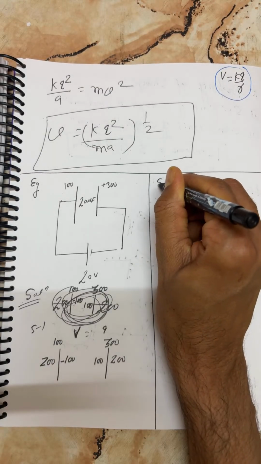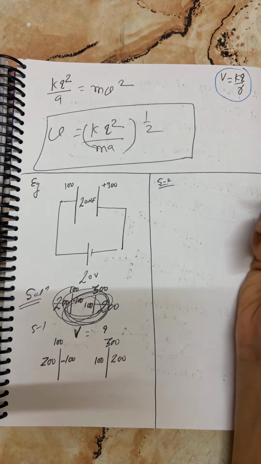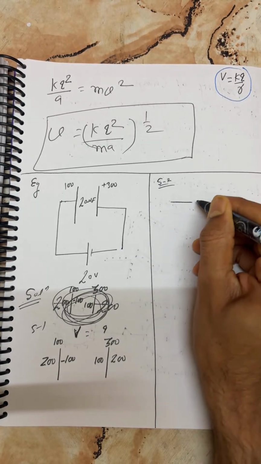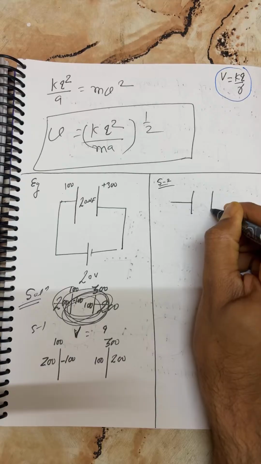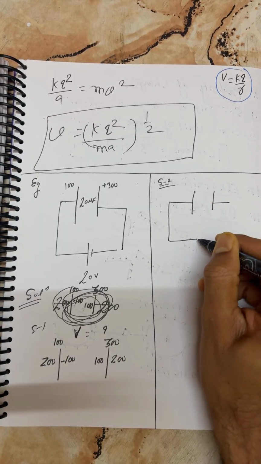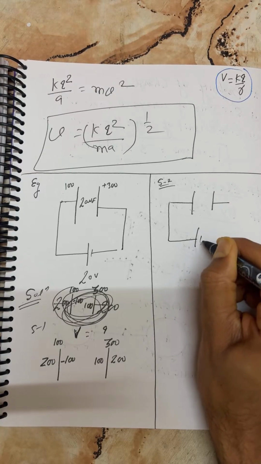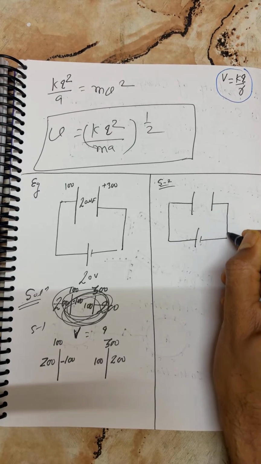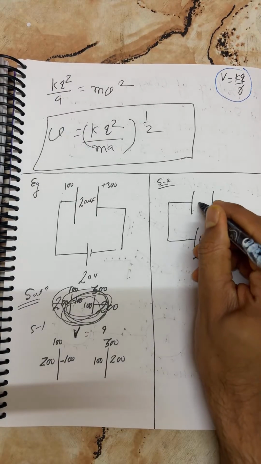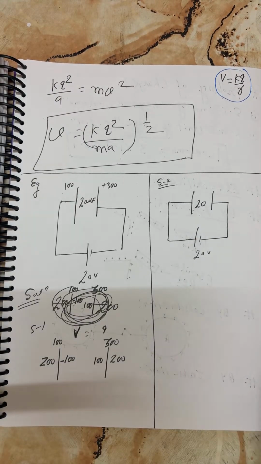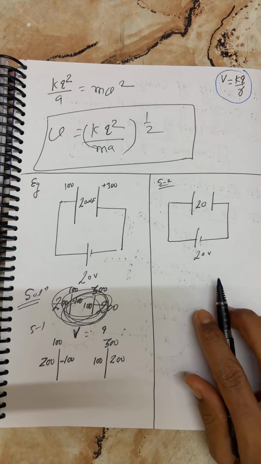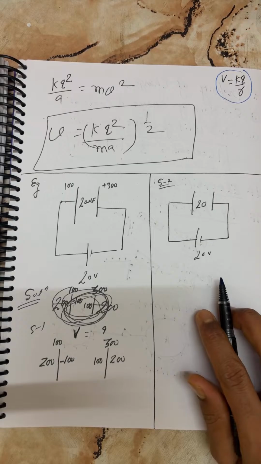For this question, step 2. Now students, simply think: you have a 20 microfarad capacitor which is connected, now that I'm closing the switch, to 20 volt. This is 20 microfarad. So what is the charge over here?